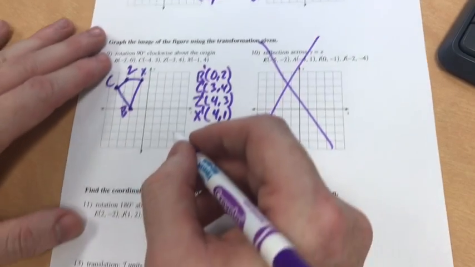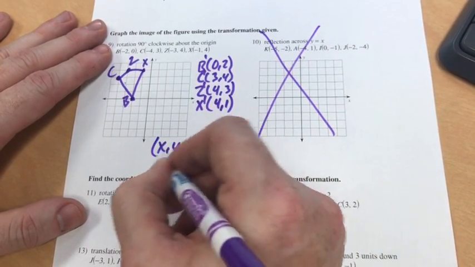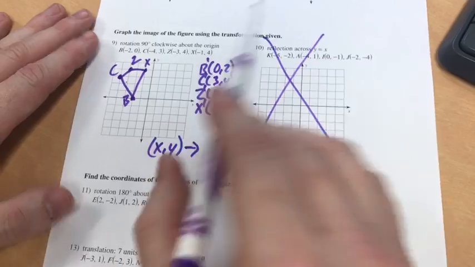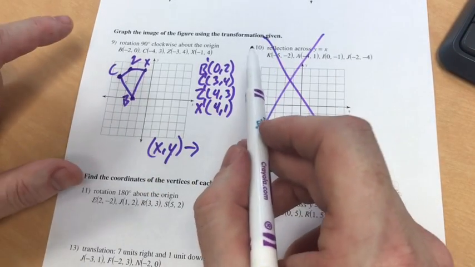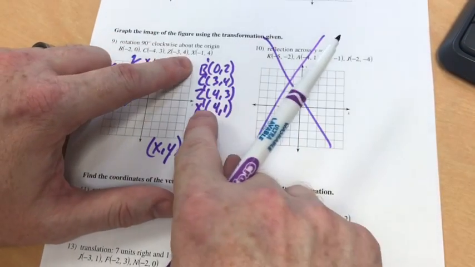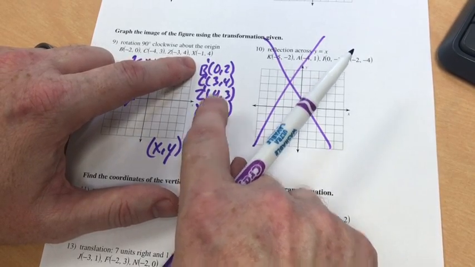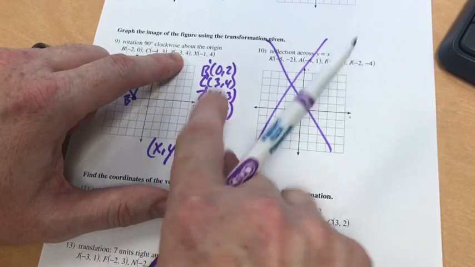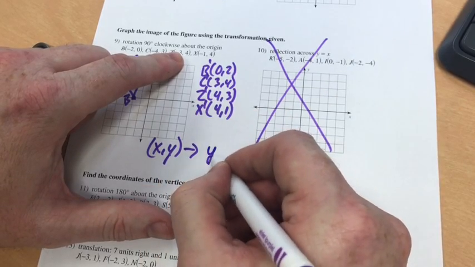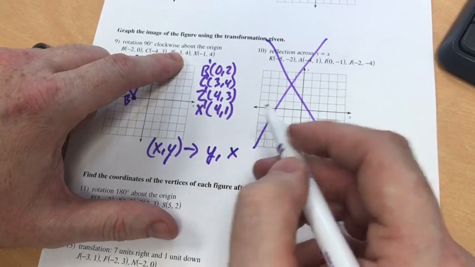So to figure out the algebraic rule, I want to look at what changed. And I'm just going to pick one point. It doesn't matter which point. Let's pick something like point X and X prime. So notice X and Y changed places. X was a 1, Y was a 4, and they switched. So that means Y is going to be labeled first. X is going to come second.